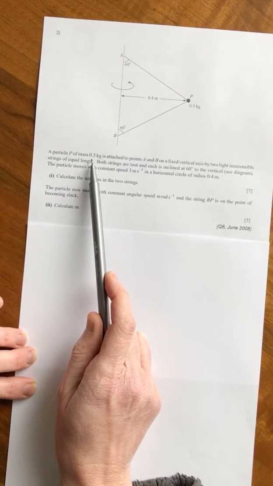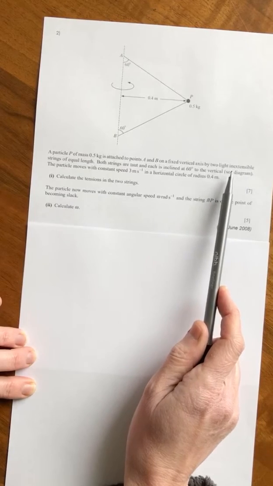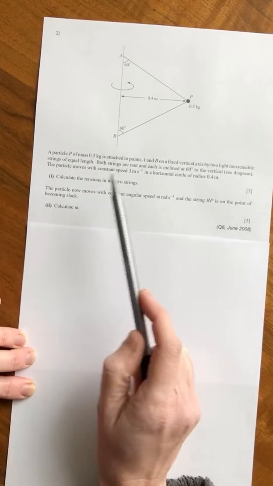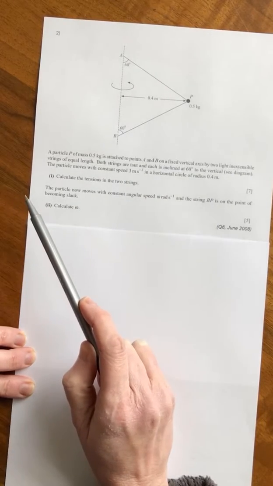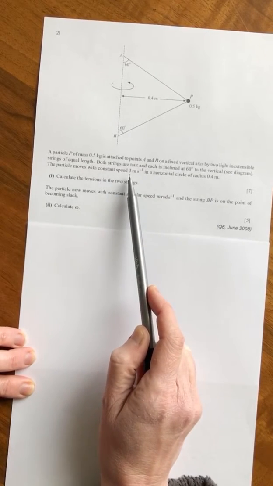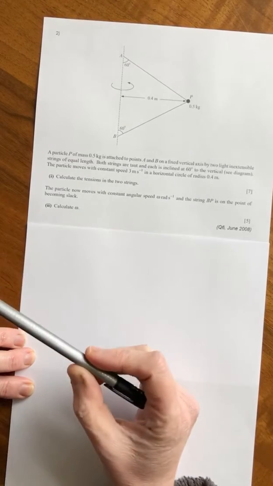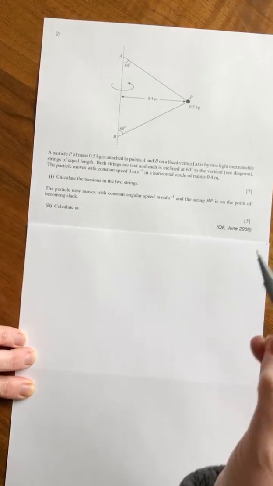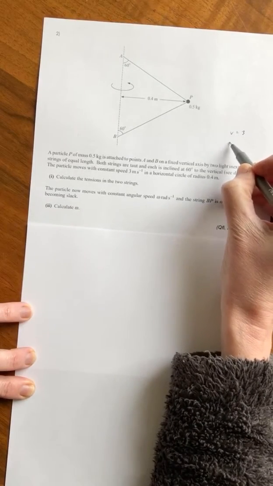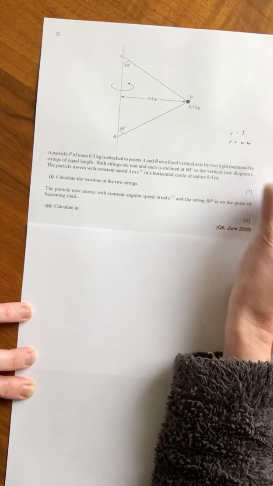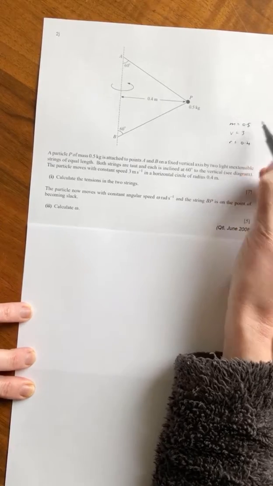Particle P is of mass 0.5 kilograms. There are 2 strings of equal length. Both strings are taut, each is inclined at 60 degrees to the vertical. Constant speed of 3 meters per second, and we know that the radius is equal to 0.4. So just before I forget, I'm going to write those 2 things on there, and why not the mass of P as well.